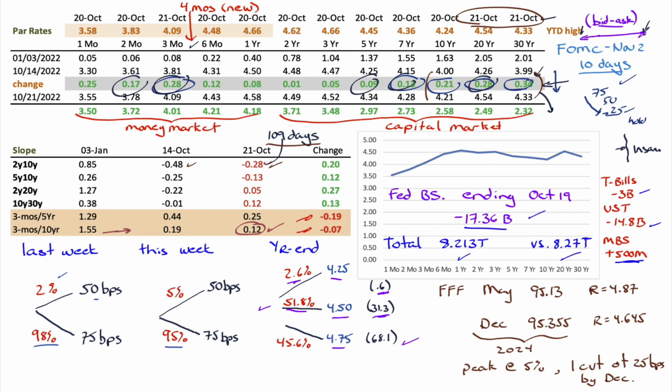So it looks like the path for November and December is going to be a 75 followed by a 50, which would get us to 4.5. That's where the weight of the probabilities are now in the market.